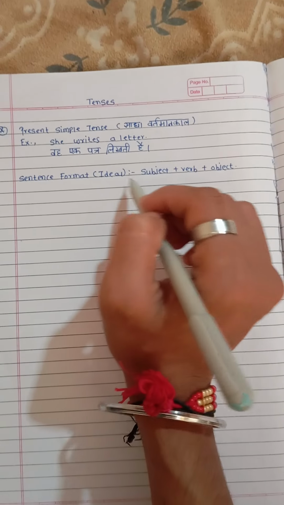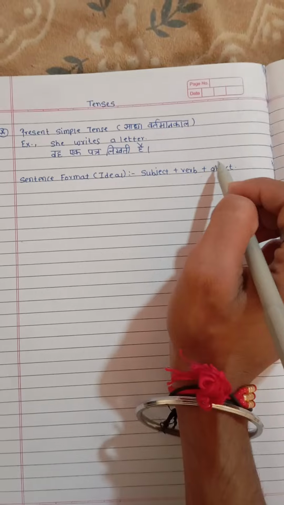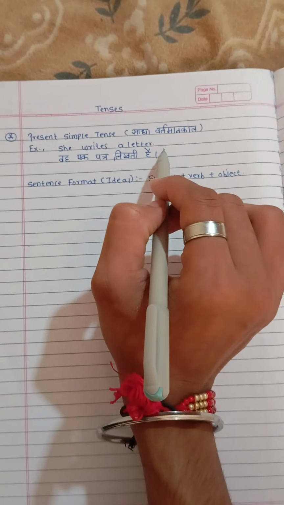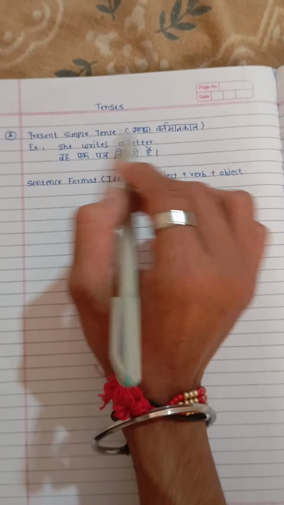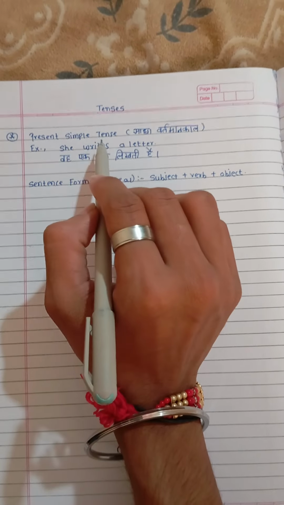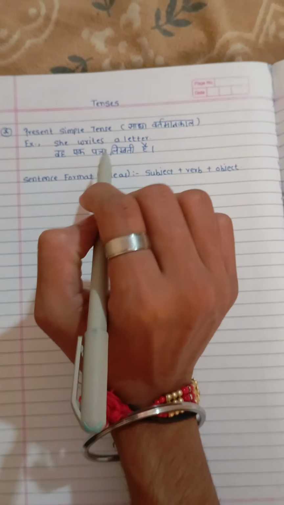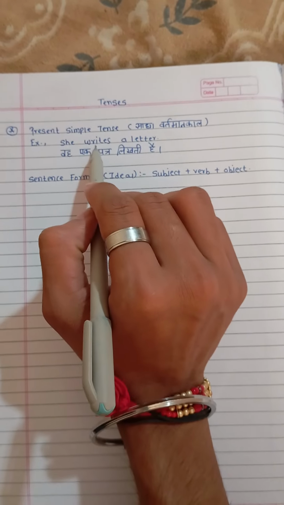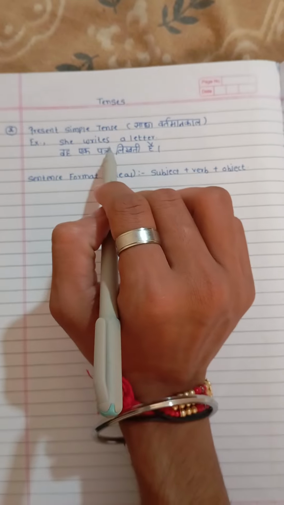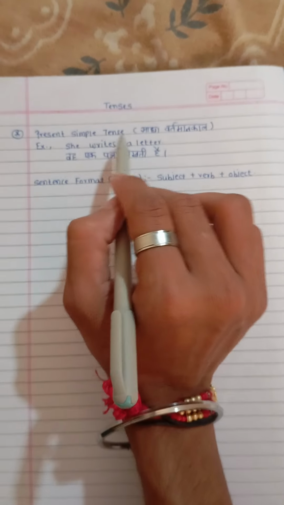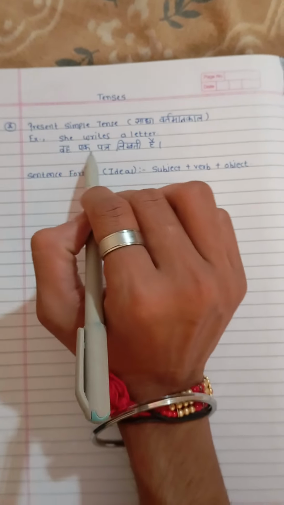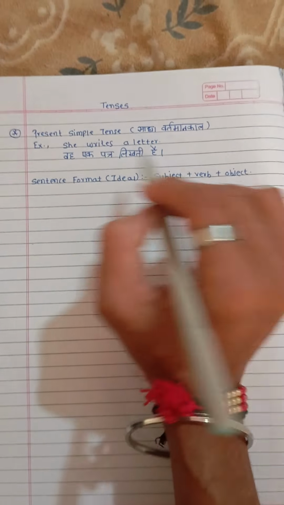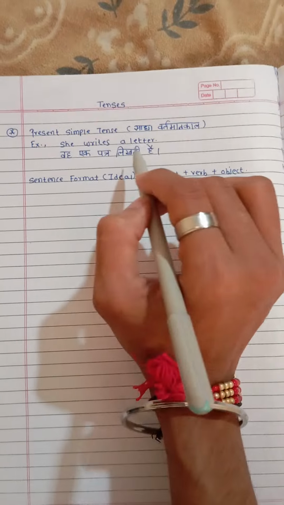As I've told you, this is the ideal sentence format. Here the example is: she writes a letter. She writes a letter. This is an example of present simple tense or simple present tense. वह एक पत्र लिखती है. As this is the present tense, this action is happening, or taking place, in the present. So here the subject is she, the verb is write, and the object is a letter.